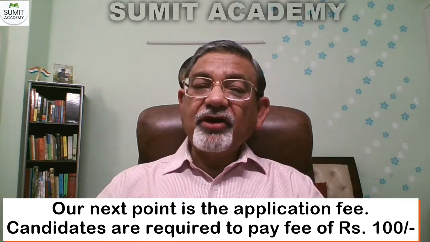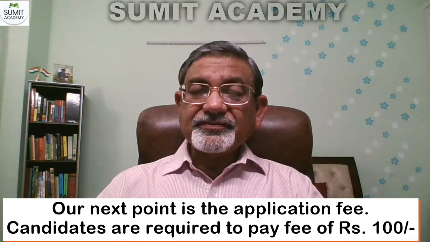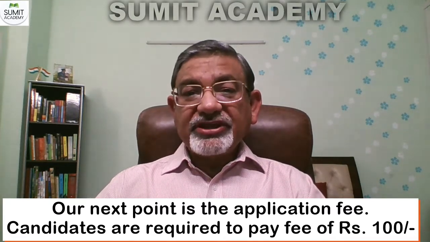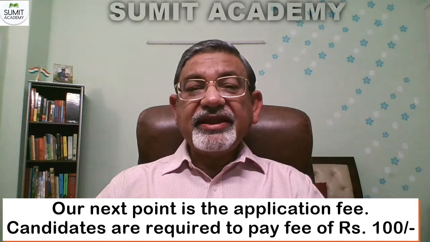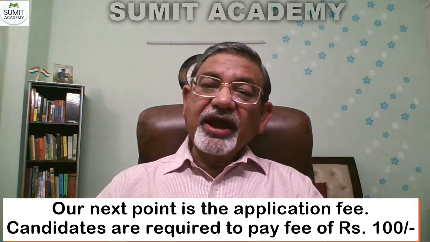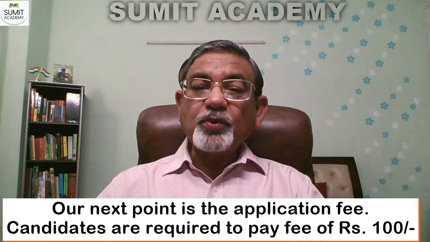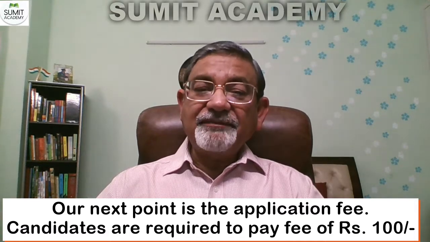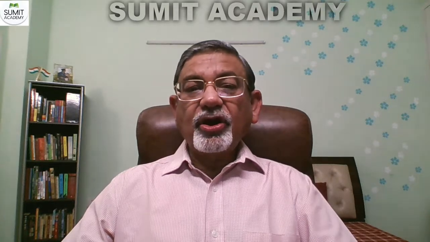Now, let's move on to the application fees. General category male candidates are required to pay a fee of rupees 100 as application fees. This can be done by remitting the money into a State Bank of India, or by using a credit or debit card, or using the internet banking facility of the State Bank of India.